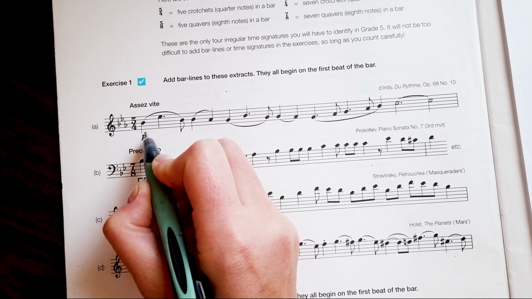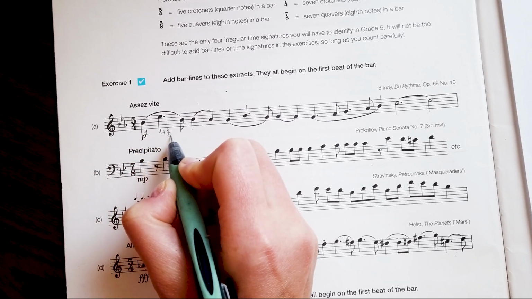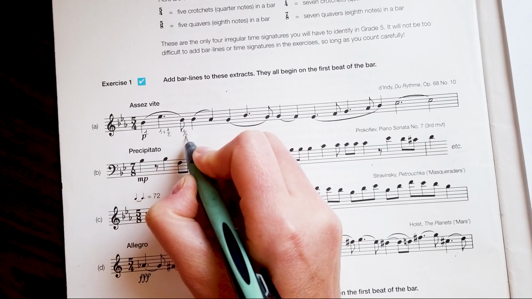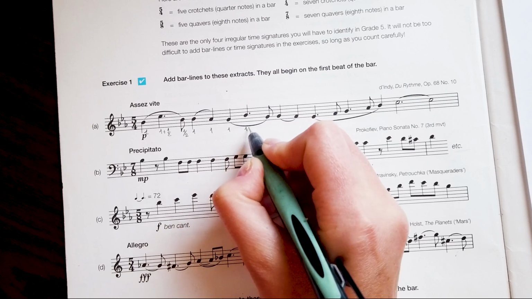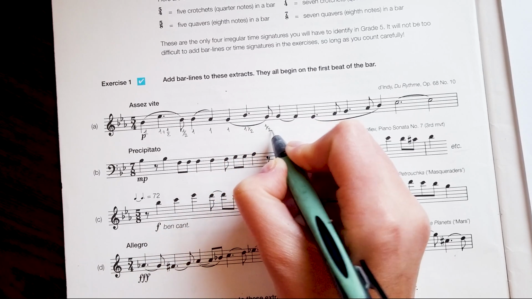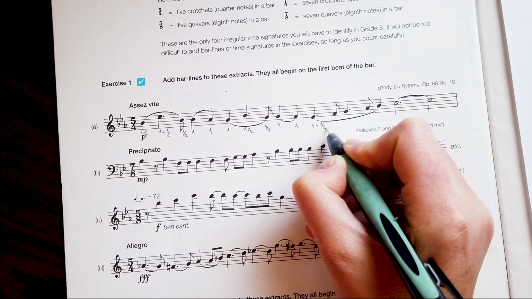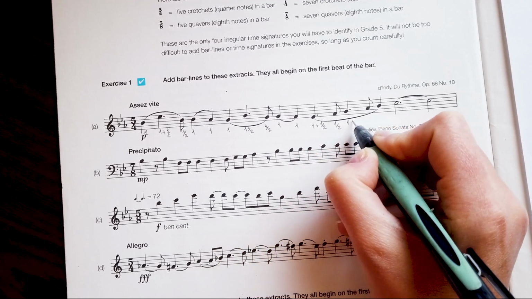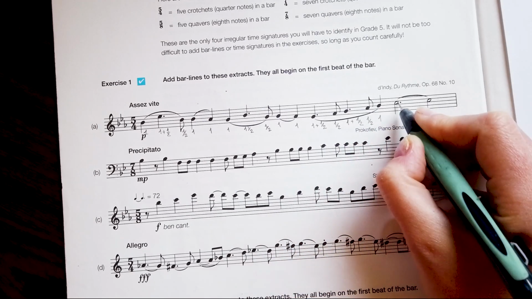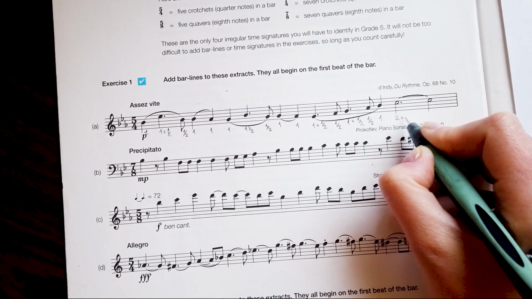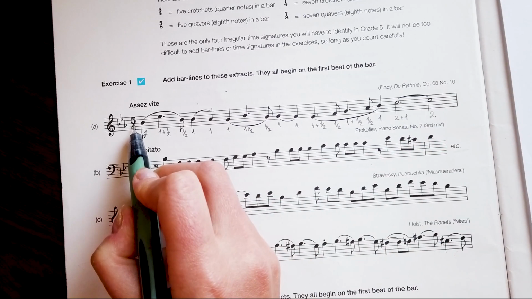So crotchet gives us 1, dotted crotchet 1 and a half, quaver is a half, then crotchet 1, another crotchet 1, 1, 1.5, half, 1, 1, 1.5, half, 1.5, half, 1, minim is 2 plus a half, 1, and another minim 2. Let's now join it by 5.